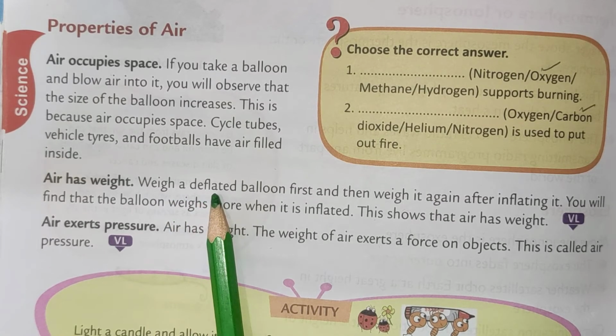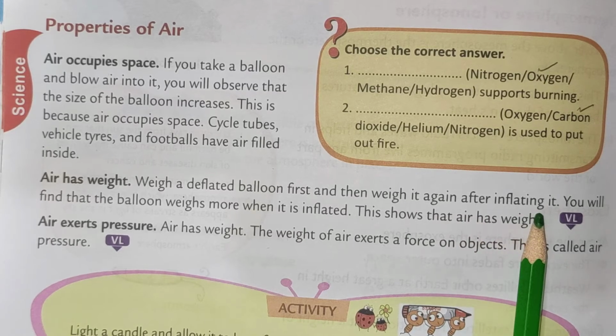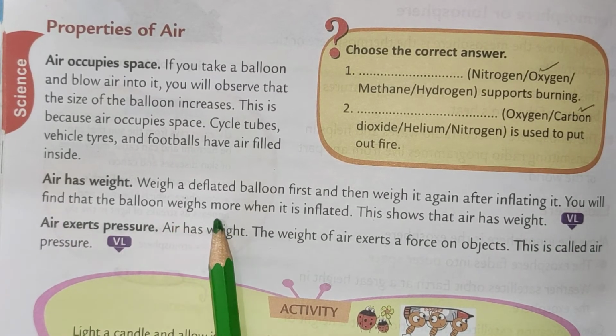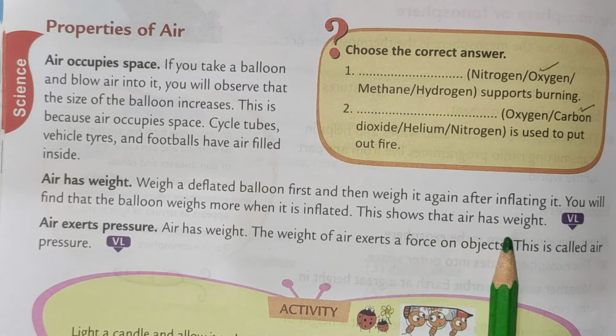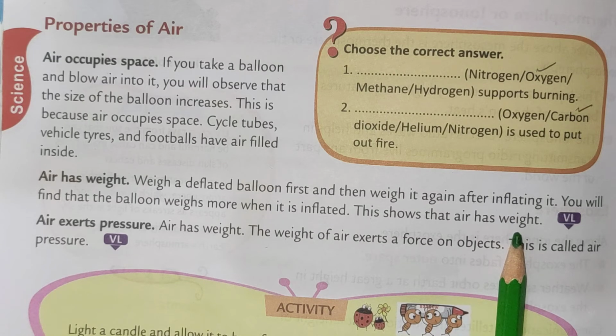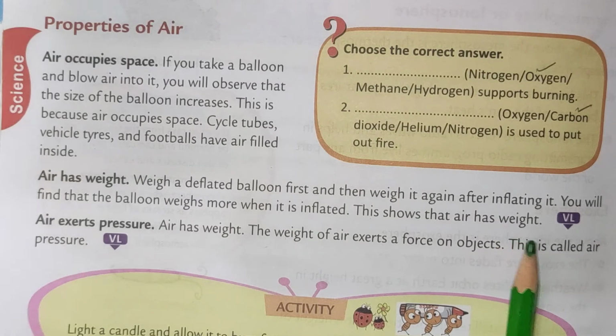Weigh a deflated balloon first and then weigh it again after inflating it. You will find that the balloon weighs more when it is inflated. This shows that air has weight. When we talk about a deflated balloon, it means letting go of the air which is already inside the balloon. And when we talk about inflating it, it means blowing air inside the balloon again.